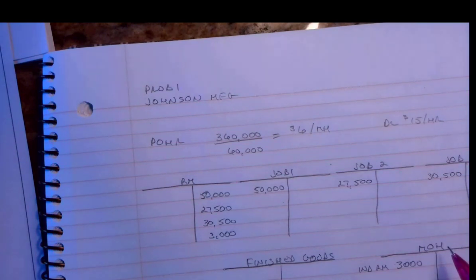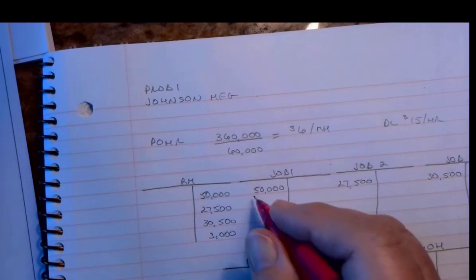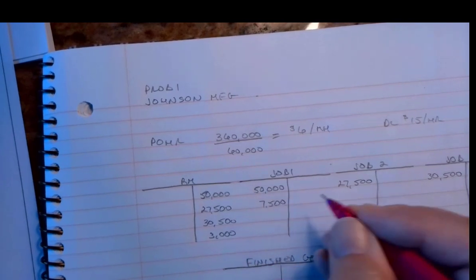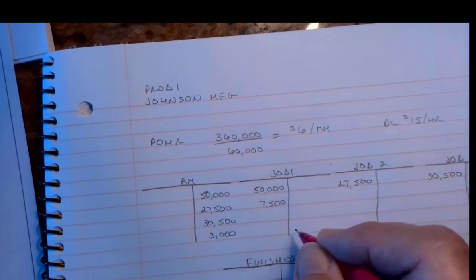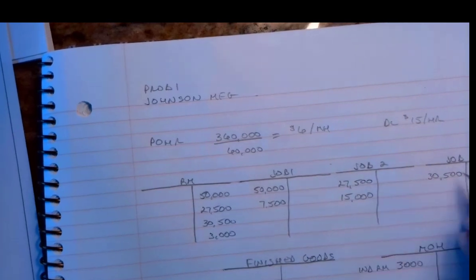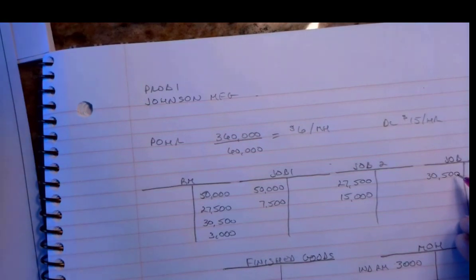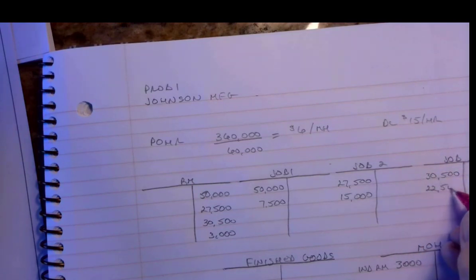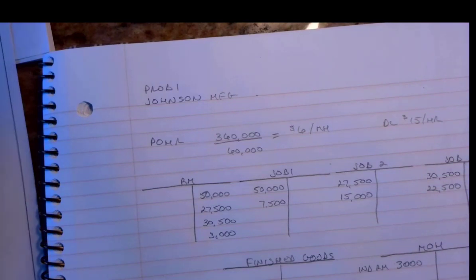I've got 500 direct labor hours at $15 an hour. I worked this out ahead of time, believe it or not. That's $7,500 of direct labor. Job 2 used 1,000 hours times $15, which is $15,000. And job 3 used 1,500 hours times $15, which is $22,500. Okay? And then they tell us that actual machine hours used for each, oh yeah, wait a minute.